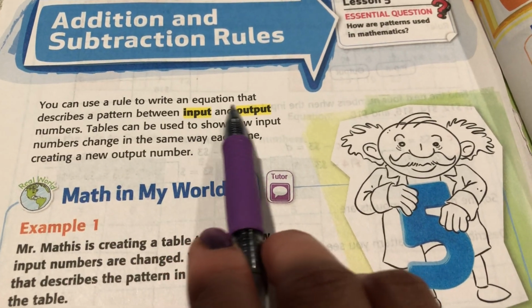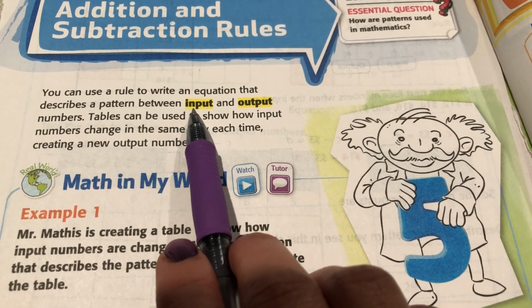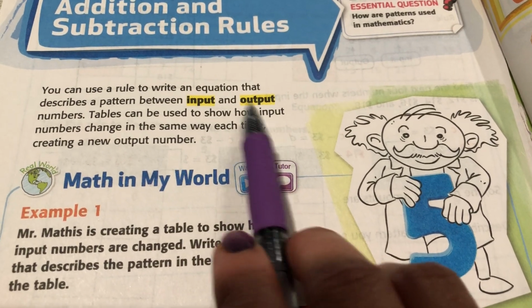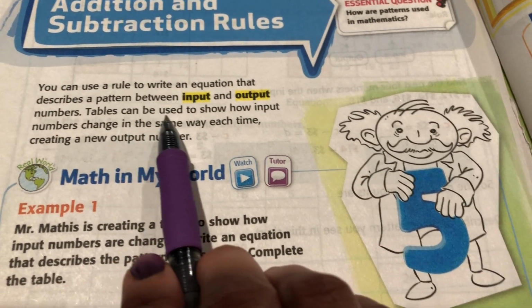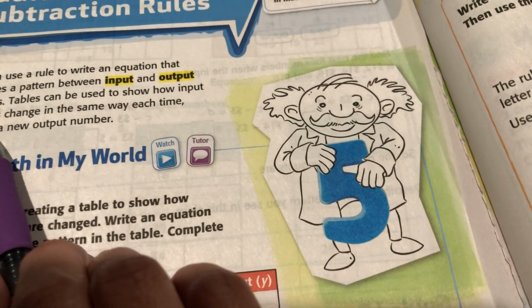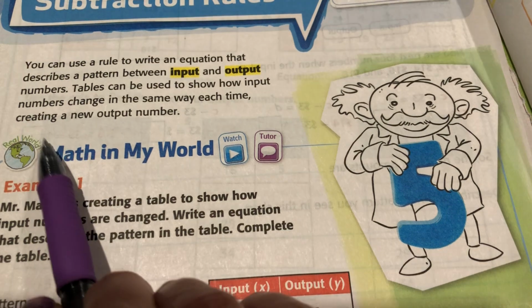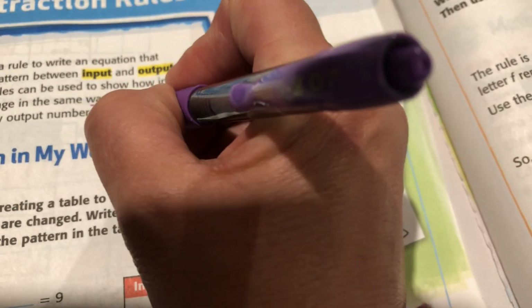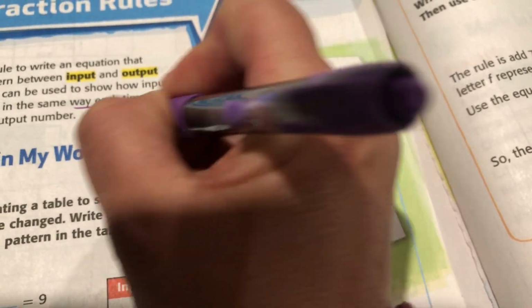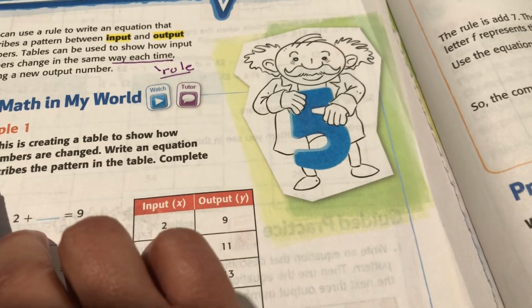So you put a number in and then you do something with the pattern, multiply or add, subtract, divide, and there's an output, okay? Your end result. Tables can be used to show how input numbers change in the same way each time, creating a new output number. And here's the thing, each time there is the rule you're using.